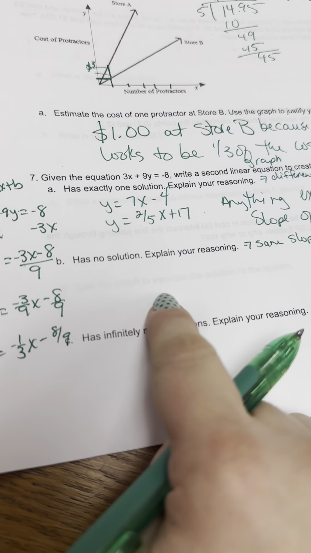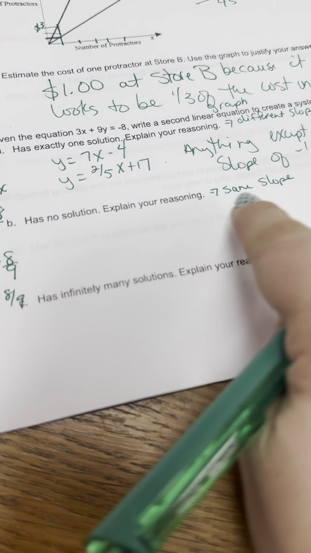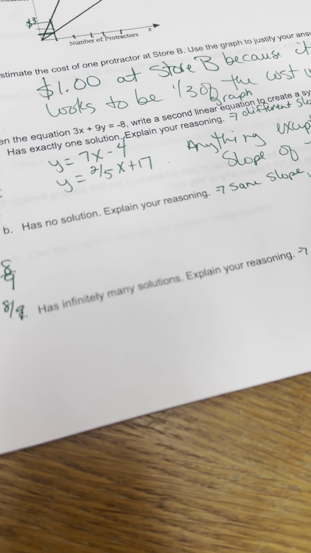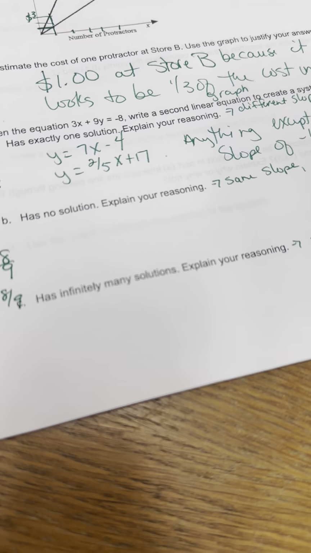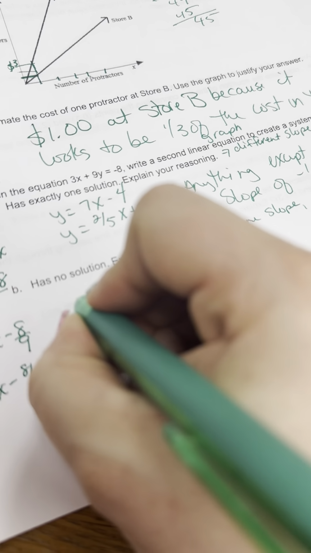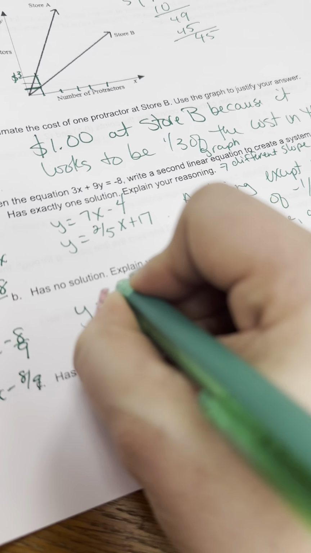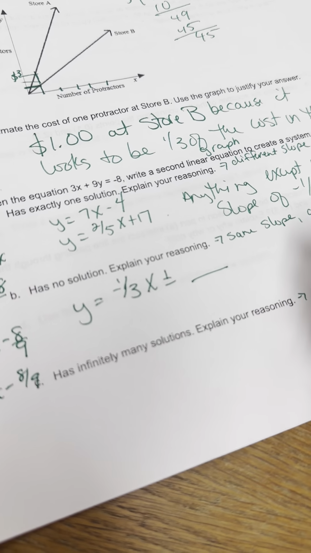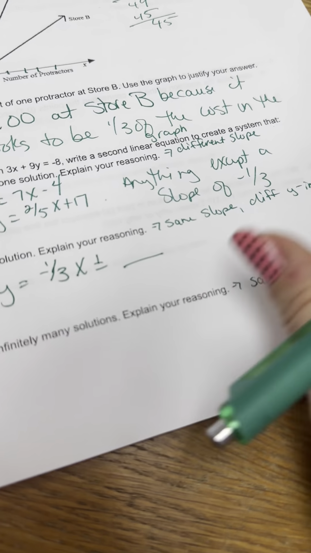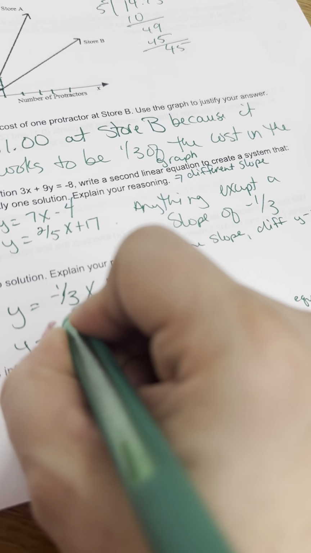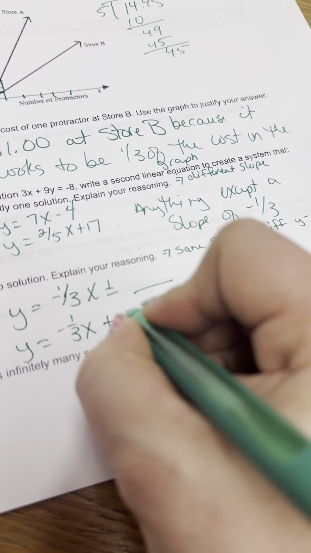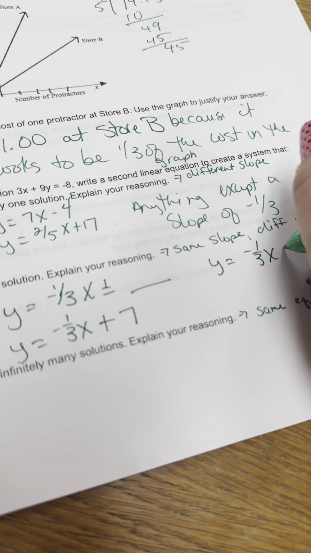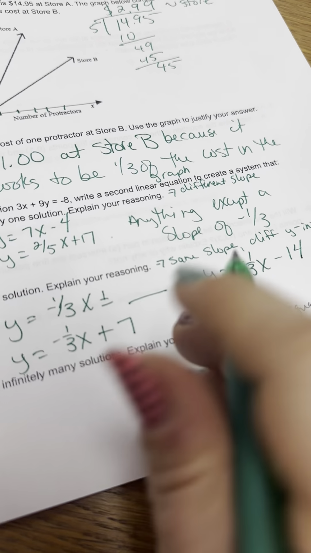Now for the one that has no solution, I need to have the same slope but a different y-intercept. So you need to have y equals negative 1/3 x plus or minus some value. So you can have y equals negative 1/3 x plus 7, y equals negative 1/3 x minus 14. Anything goes.